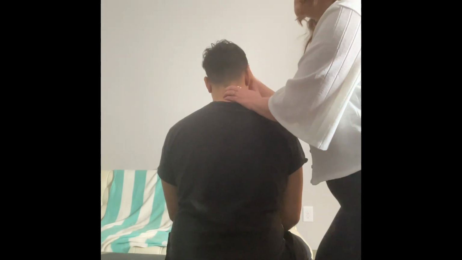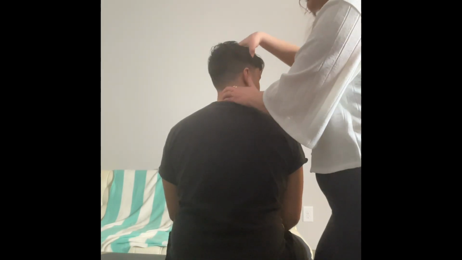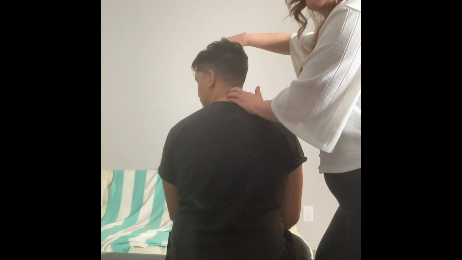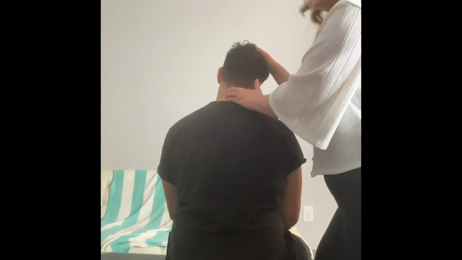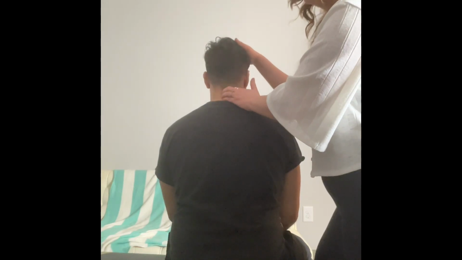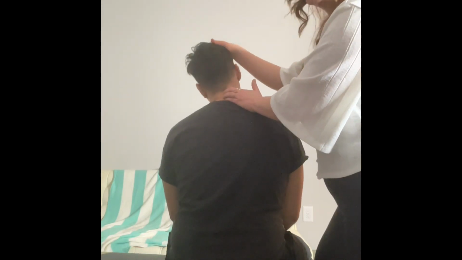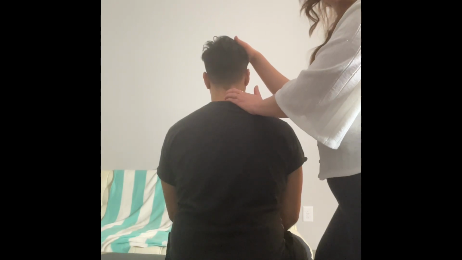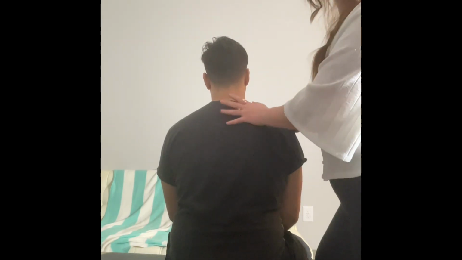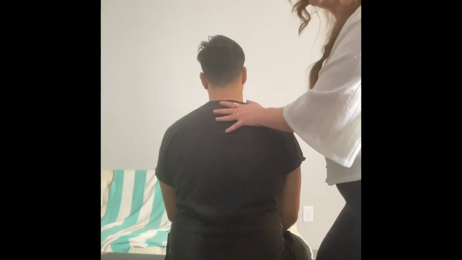I'm gonna rotate their head, and the patient has a right restriction rotation. That's the second letter. I'm gonna laterally flex. This is for the third letter. And the patient has a right lateral flexion restriction, and there is a PRS in C5.